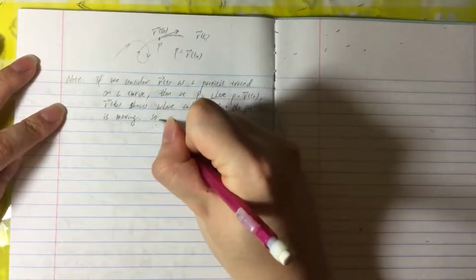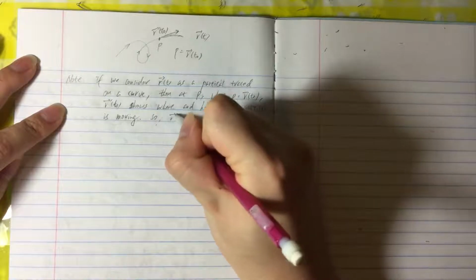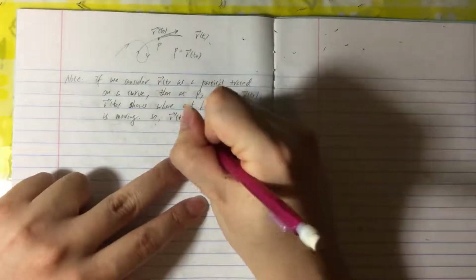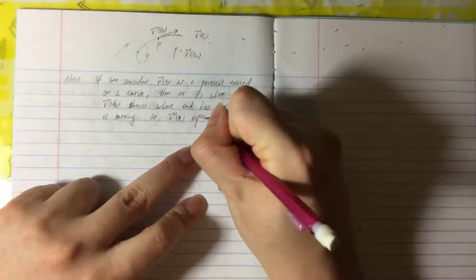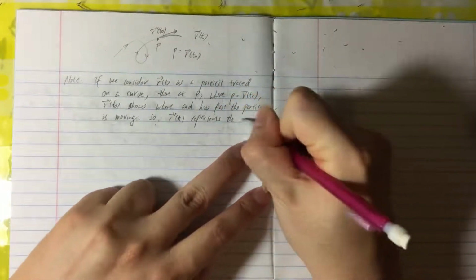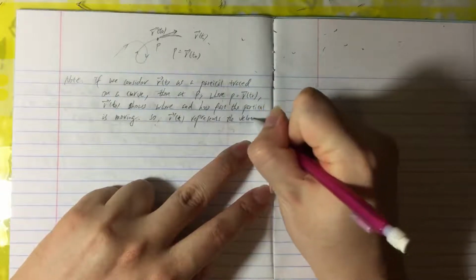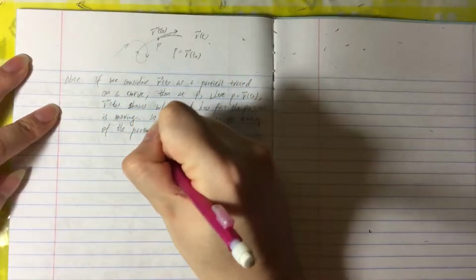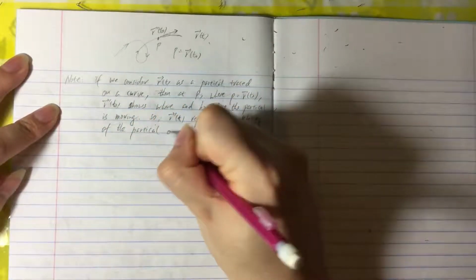It represents the velocity of the particle on the curve.